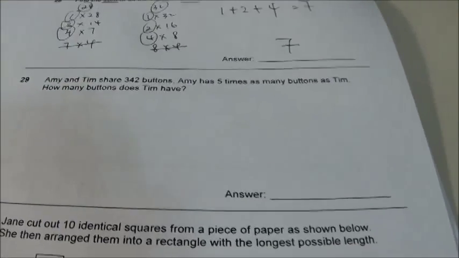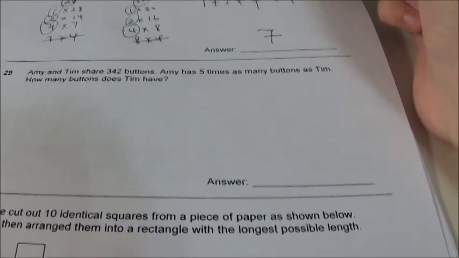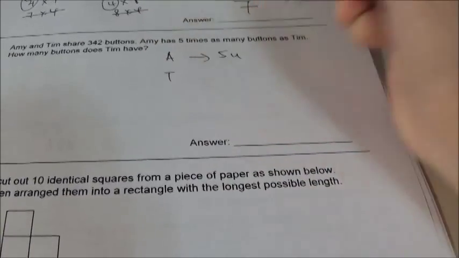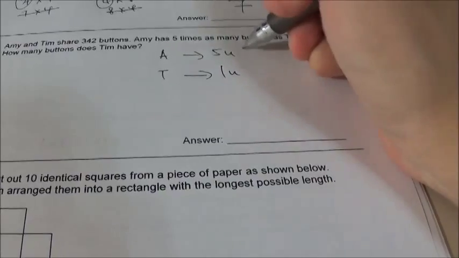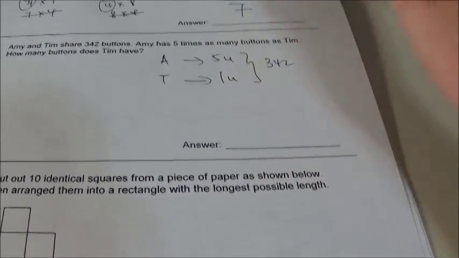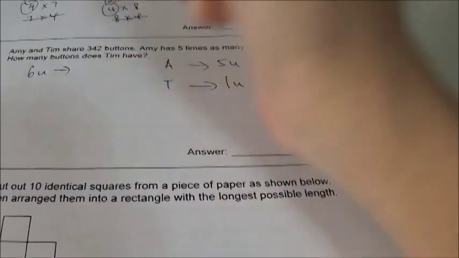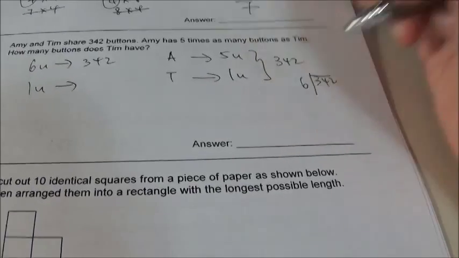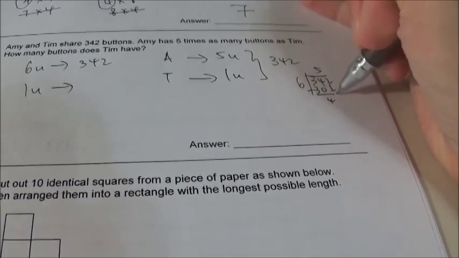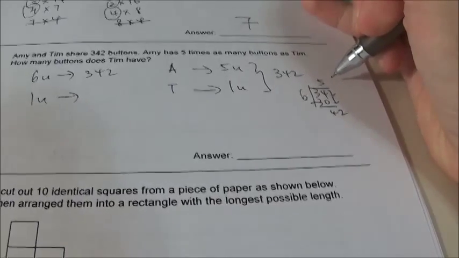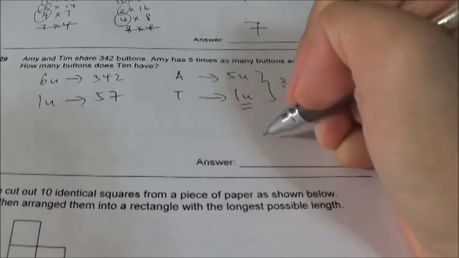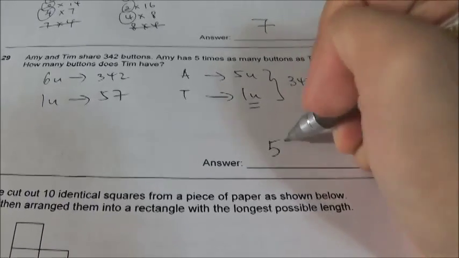Okay, we move down to 29 now. Amy and Tim shared 342 buttons. Amy has 5 times as many, that means Amy has 5 units while Tim only has 1 unit. Altogether, they shared 342. From here, you know that 6 units give you 342. You find out what 1 unit is. So you have 342 divided by 6. 6 times 5 is 30, 42. 6 times 7 is 42. So 1 unit is 57. Tim is 1 unit. So how many buttons does Tim have? 57 buttons.